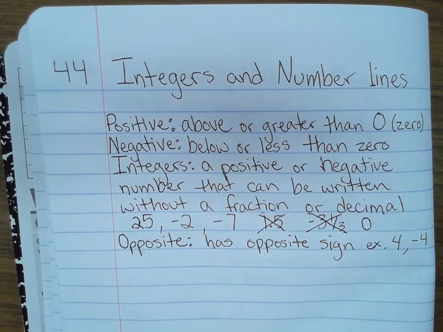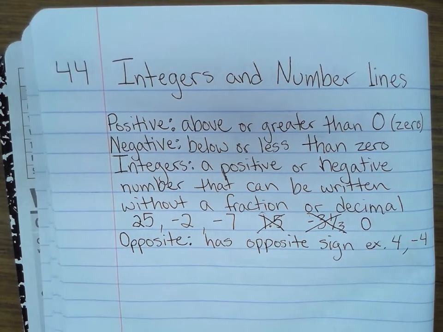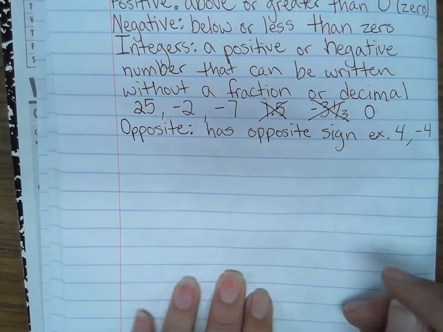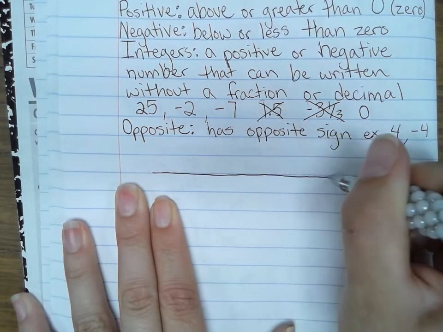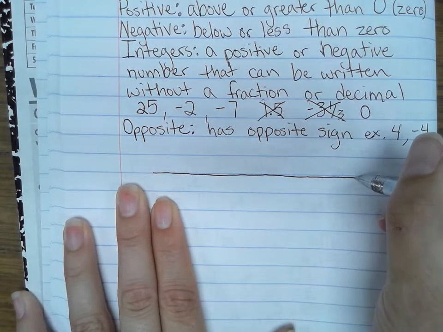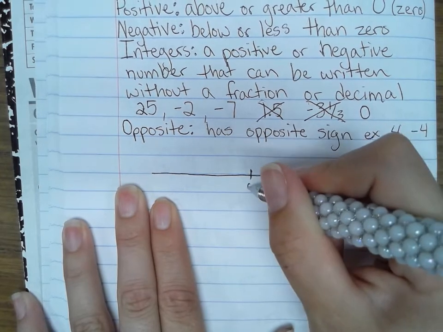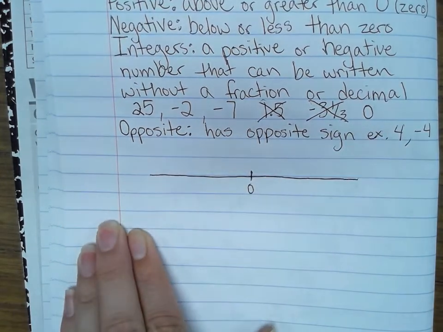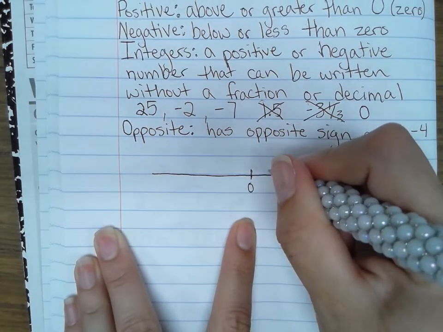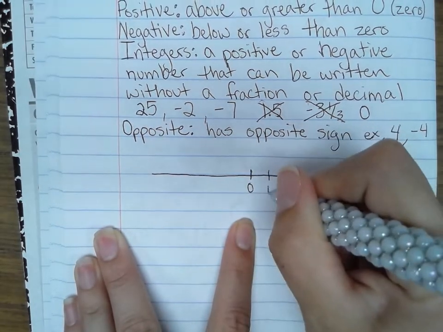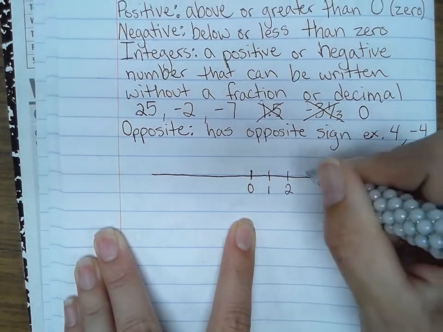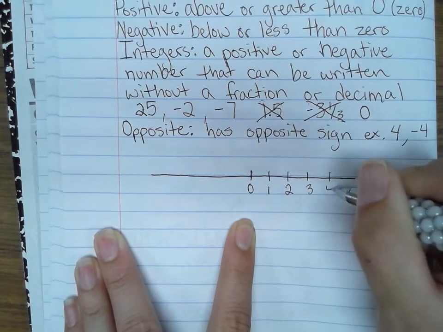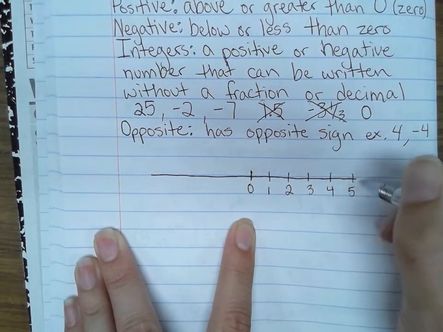All right, now how do we put these on a number line? You guys are mostly used to drawing number lines starting at 0. Well, the difference is here we're not starting at 0. We're going to put 0 right in the middle. Now, 1 unit above 0 would be positive 1. 2 units above 0 would be positive 2. 3, 4, 5, and so on.